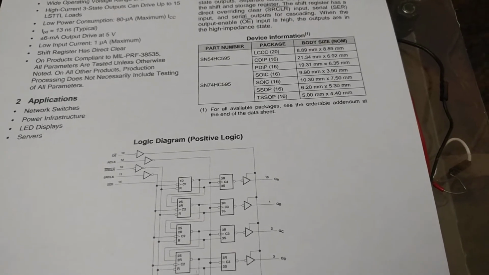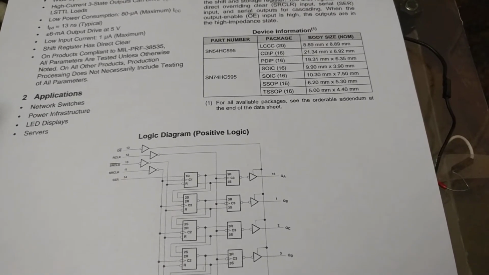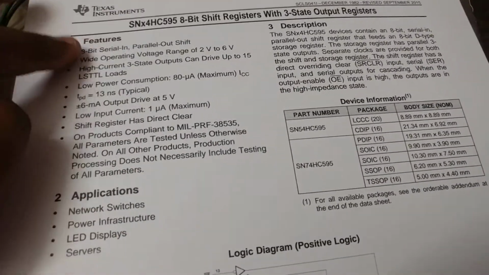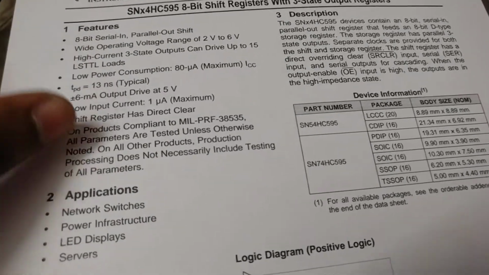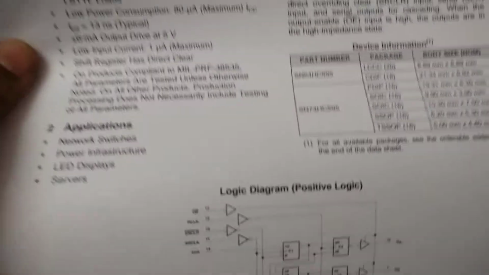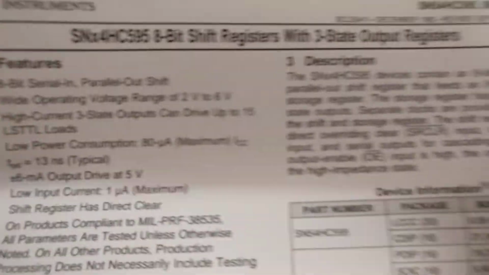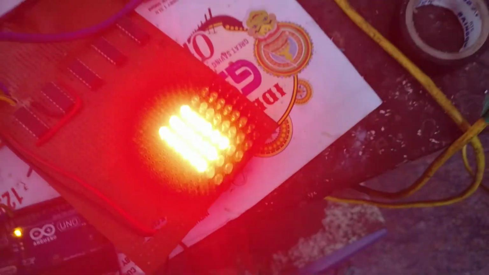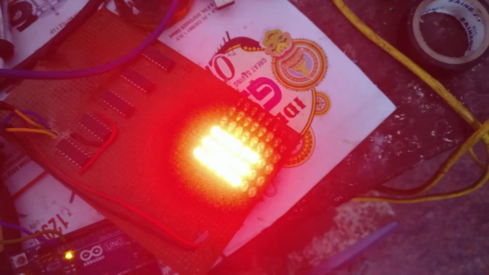But if you want to use it, it is kind of awkward. So you can see a single IC has 8 bits. So let me show you a project I have been working on. Just moving around here you can see a project. This is basically a display I am making using shift registers.